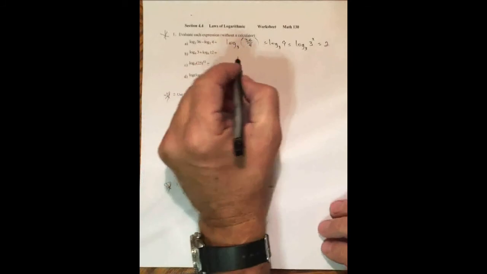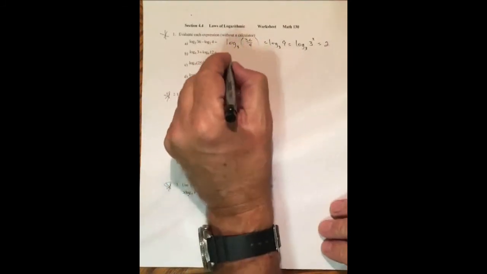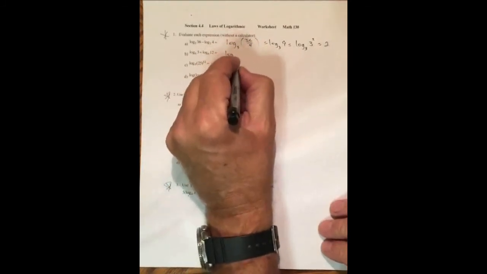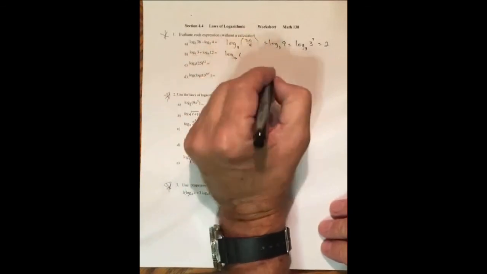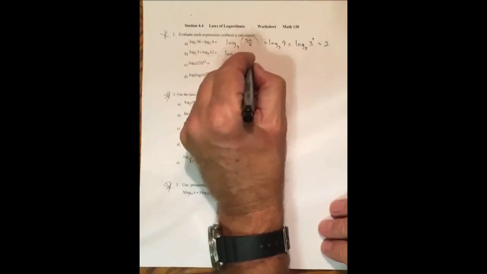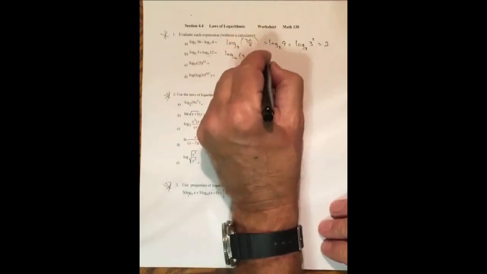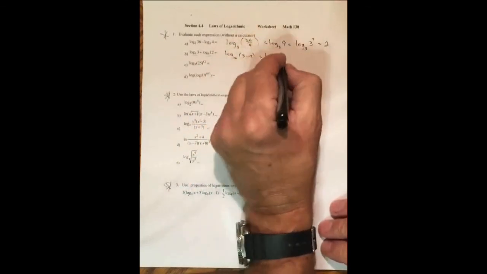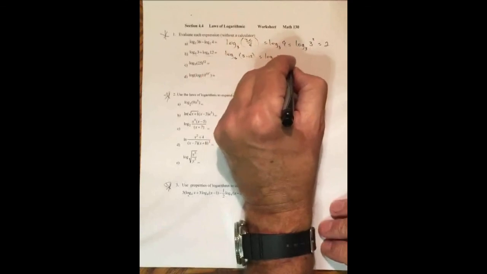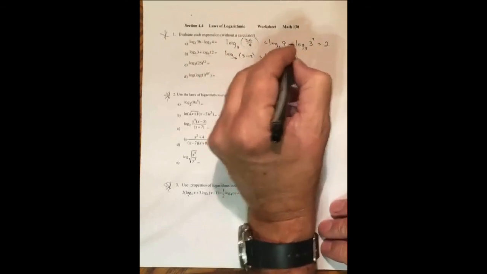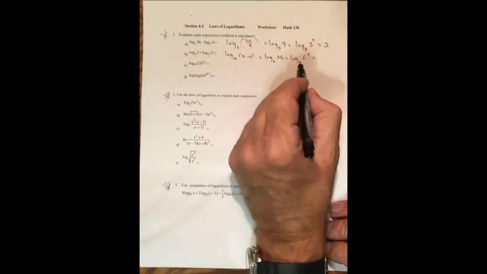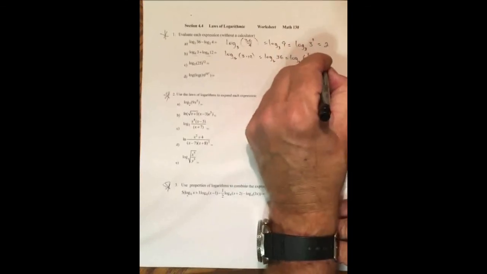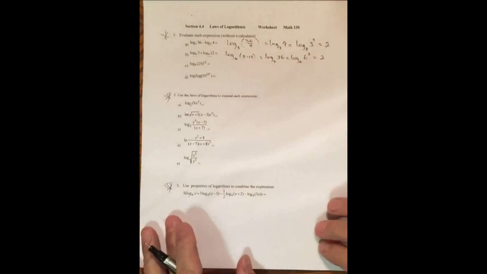Let's do B. We're going to go through these very quickly. This is going to be log base 6. Now we're adding 2 logs, which means that's going to be multiplication. So that's going to be 3 times 12. That's going to be log base 6 of 36. That's going to be log base 6. Now 36 is 6 squared. And then that's a composition property too.